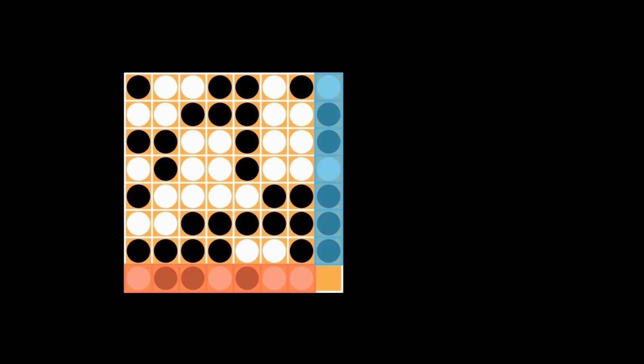Similarly, if the number of white marbles in the blue region and the number of white marbles in the red region are both even, we can place a black marble in the bottom right cell, and the last row and column will still have even white marbles. For example, in the current configuration, we can place a black marble at the corner.